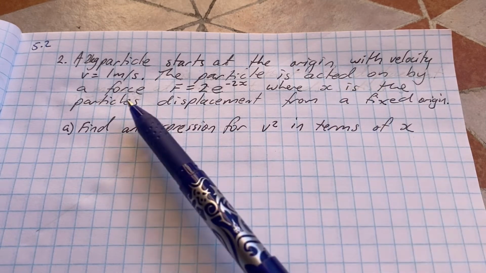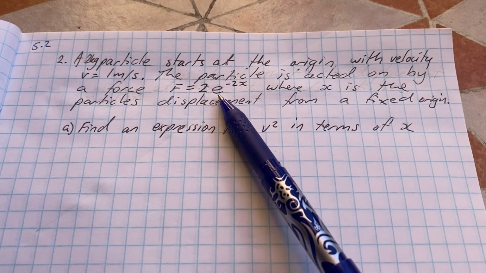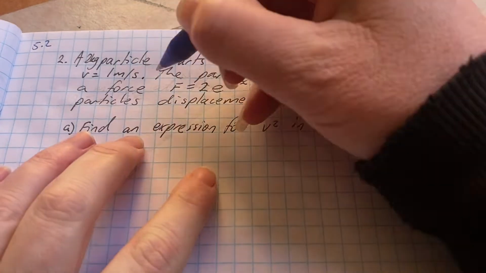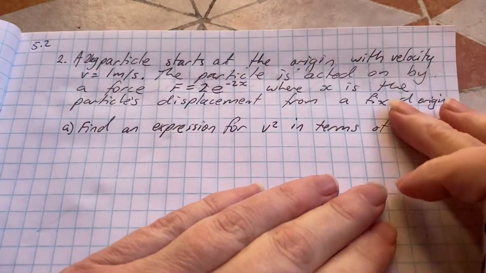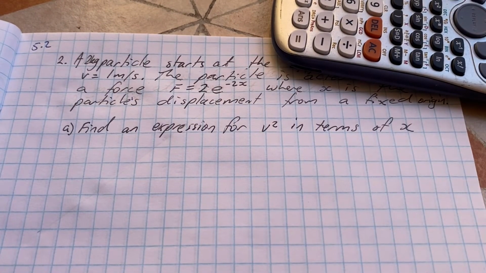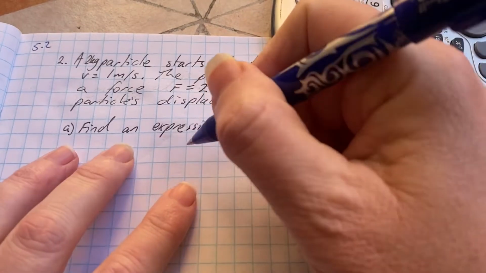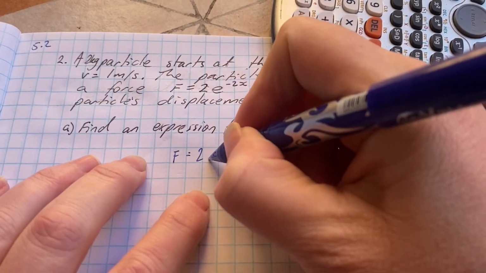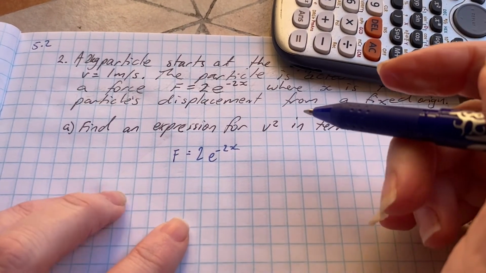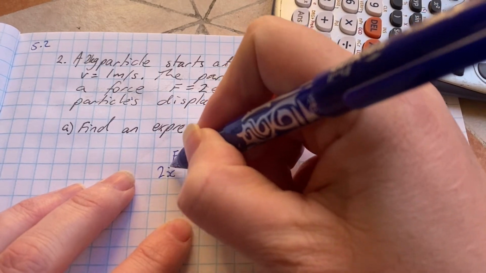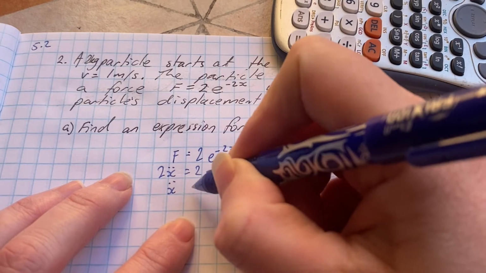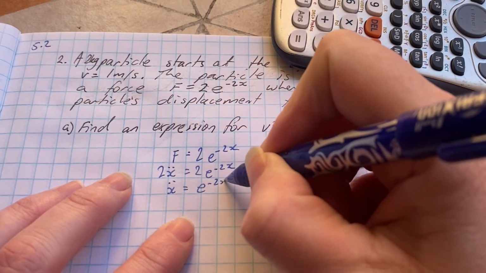The particle is acted on by a force equals 2e to the negative 2x, where x is the particle's displacement from a fixed origin. Find an expression for v squared in terms of x. That's a really great clue that they've said v squared. We know that the force is equal to 2e to the negative 2x, and force is the mass times the acceleration. So 2 times acceleration equals 2e to the negative 2x, and acceleration on its own is e to the negative 2x.